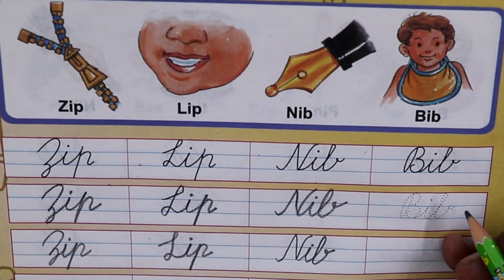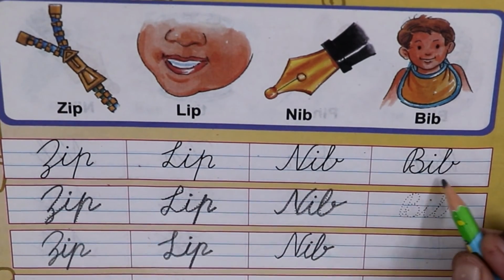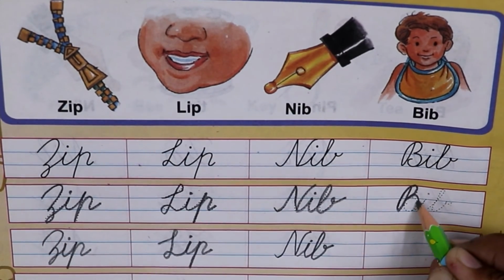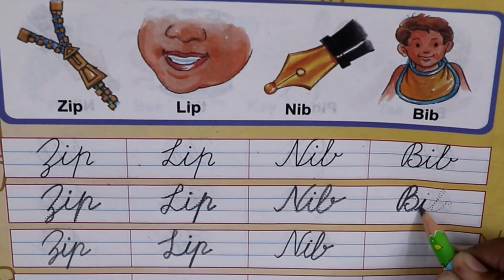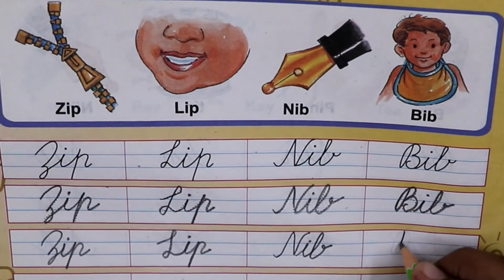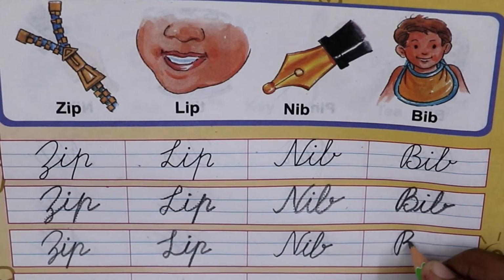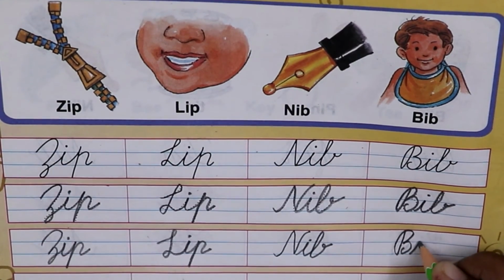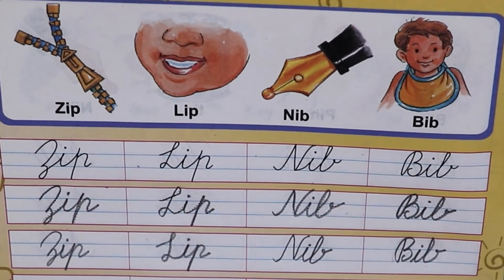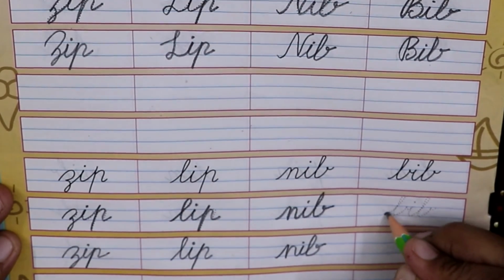Our next word is bib. B-I-B, bib. With capital B. With small b.